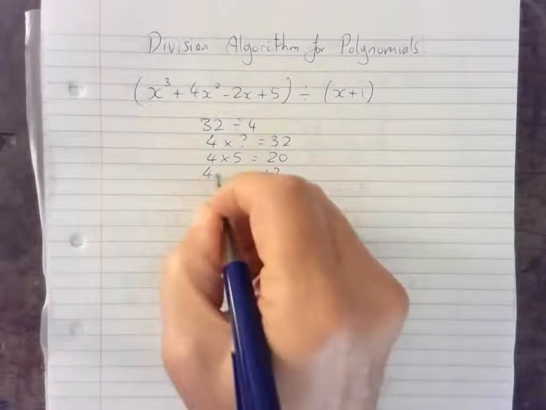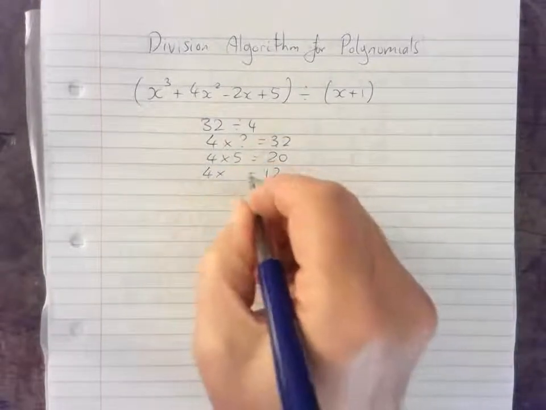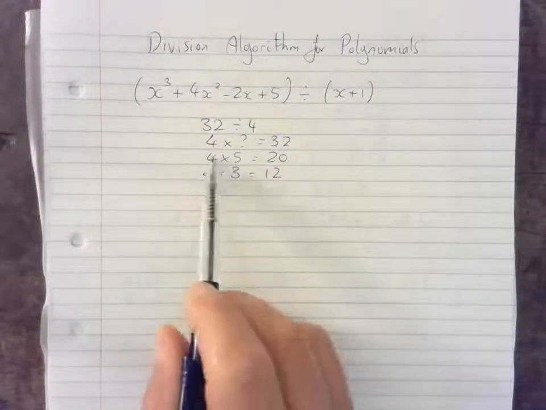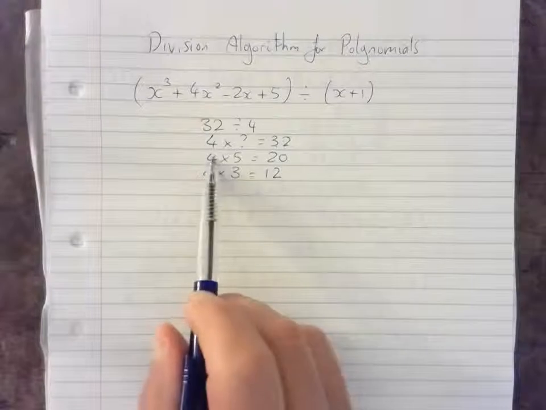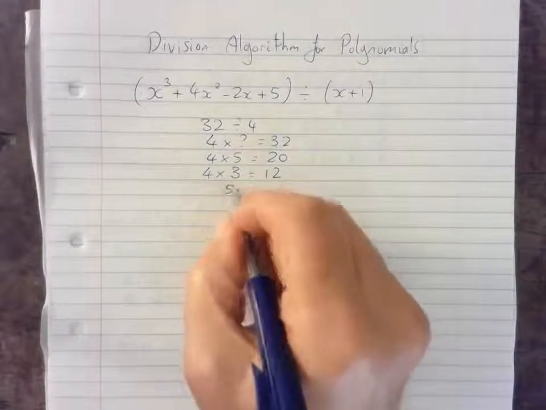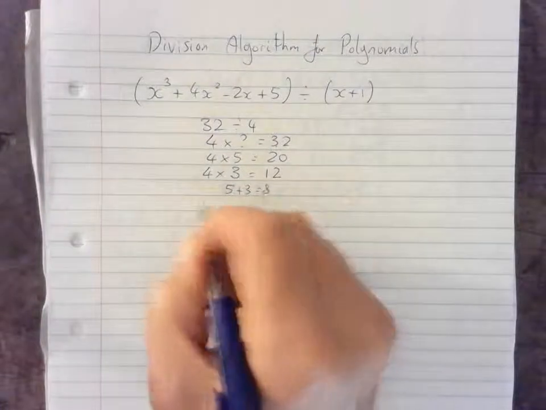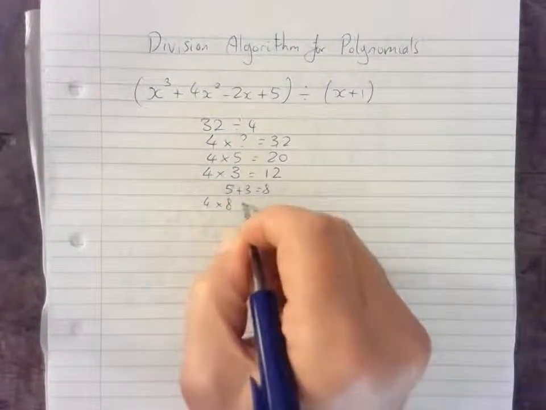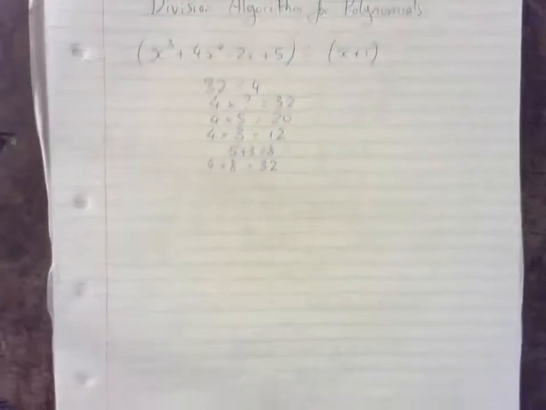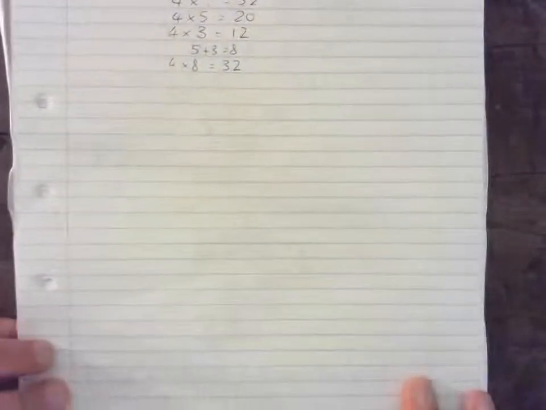And so I go 4 times something is equal to 12, and I can work out there's a 3 there. So looking backwards, I've got 5 lots of 4 gives 20 and 3 lots of 4 gives 12. So 5 plus 3 is equal to 8, and so 4 lots of 8 will be 32. The division algorithm for polynomials works in exactly the same way.